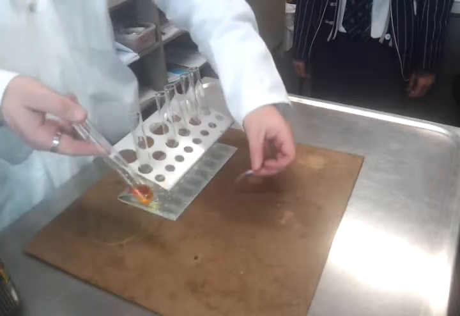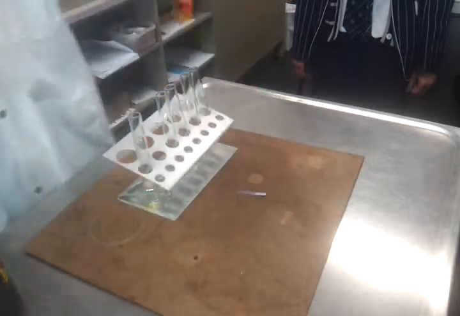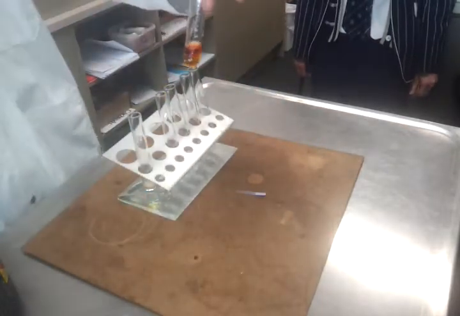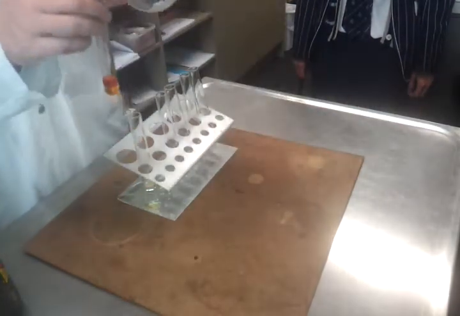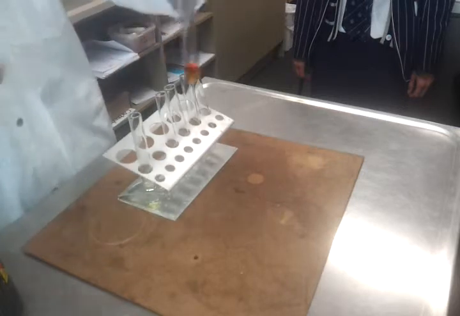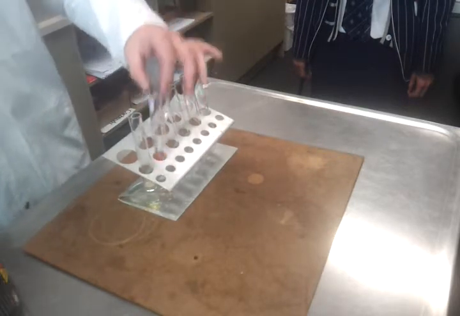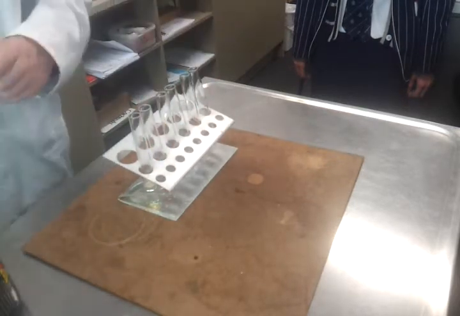Now, as I say, if I was to leave it out in the sunlight, then maybe we'd eventually see this orange colour fade a little bit, and my blue litmus would eventually change. But it does take a very, very long time. Whoops, I'll have to deal with that later.